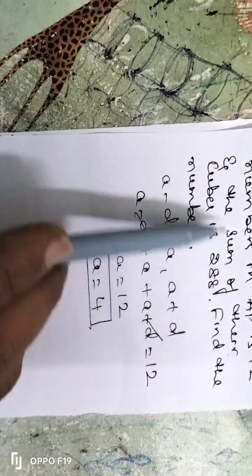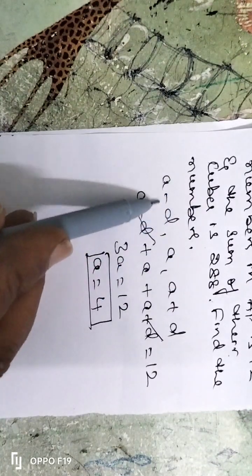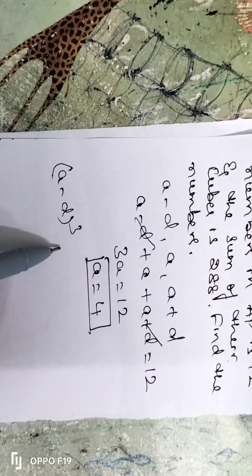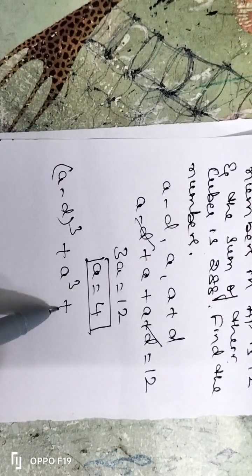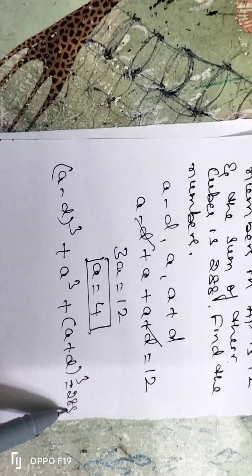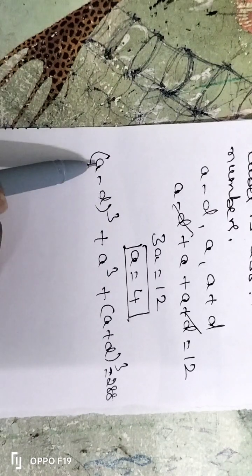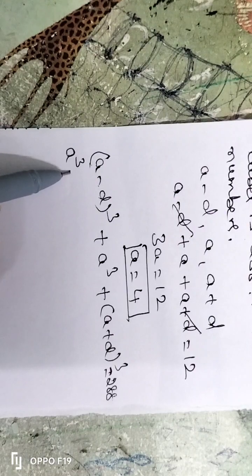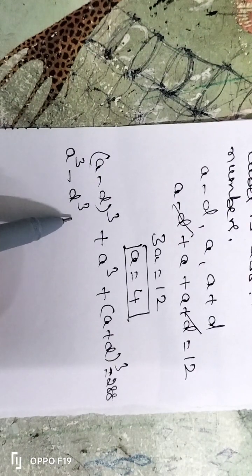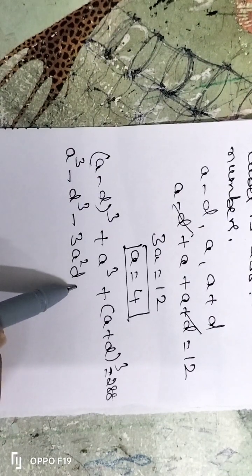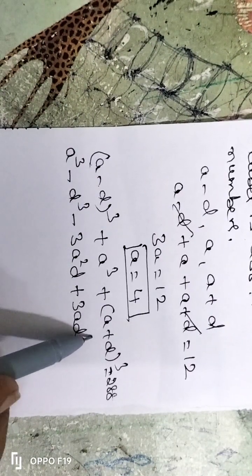After getting a is equal to 4, the next condition is the sum of their cubes is 288. Cube all these three numbers and add them. a minus d whole cube plus a cube plus a plus d whole cube is equal to 288. Now a minus d whole cube is in the form of a minus b whole cube: a cube minus d cube minus 3a square d plus 3ad square.